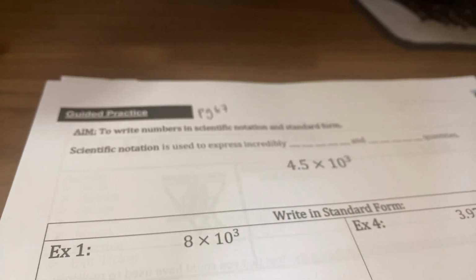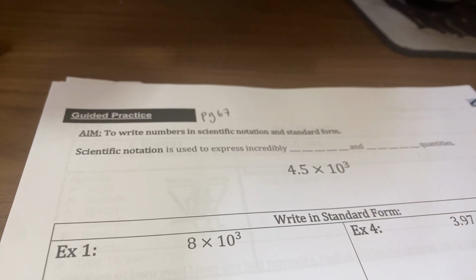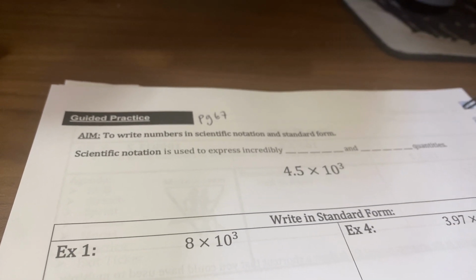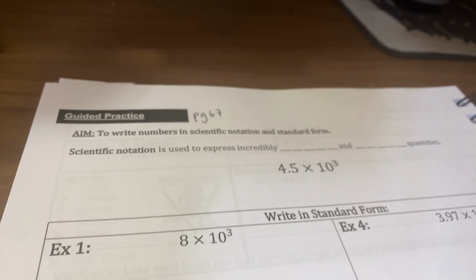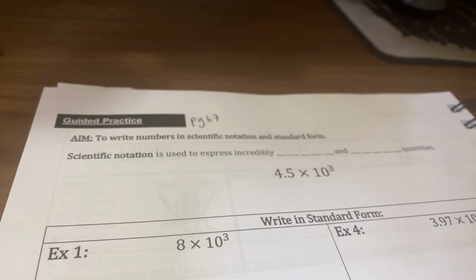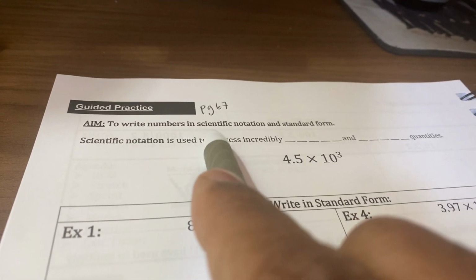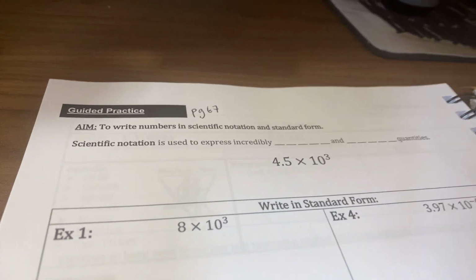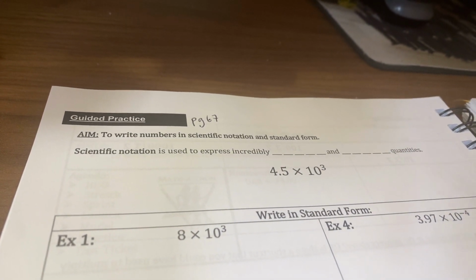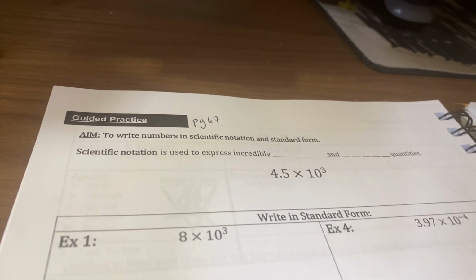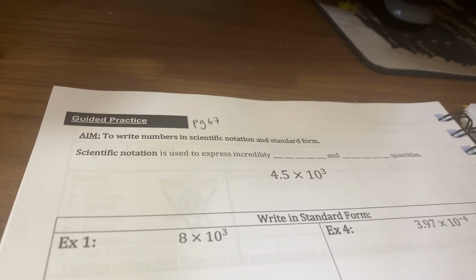Hope all is well. And today we're talking about scientific notation, and that's just how you write really, really, really big numbers and really, really, really tiny numbers, right? We're on page 67 here, writing numbers in scientific notation and standard form. We know what standard form looks like, right? Like 5, 10, 15, 20, 50, 60.